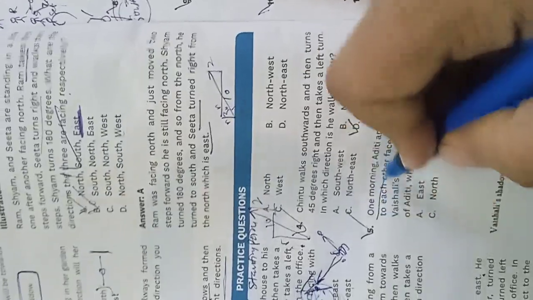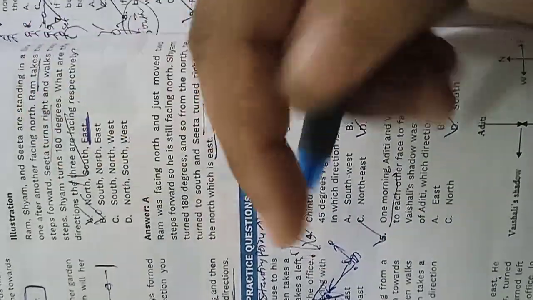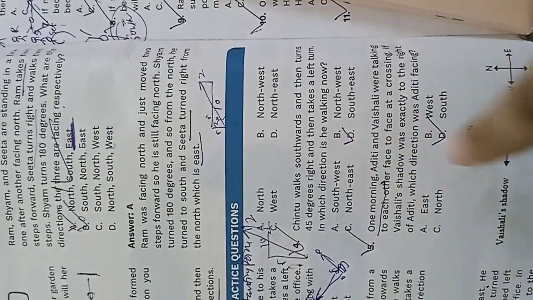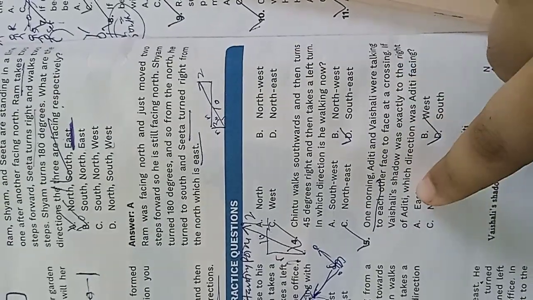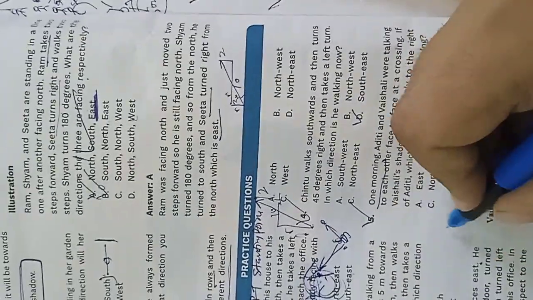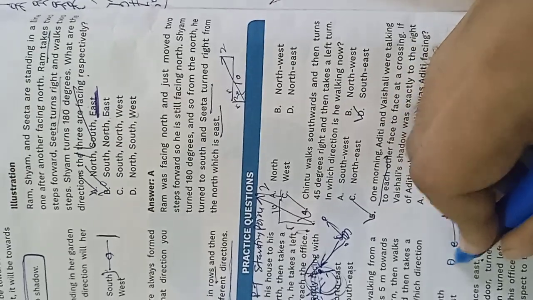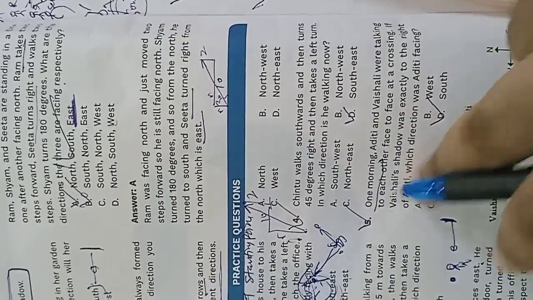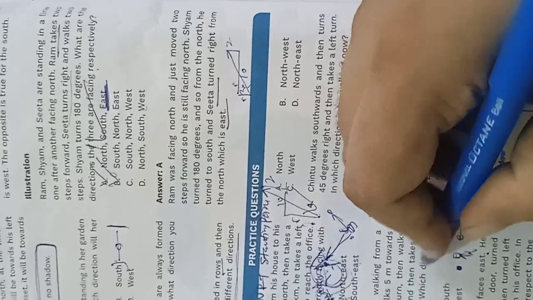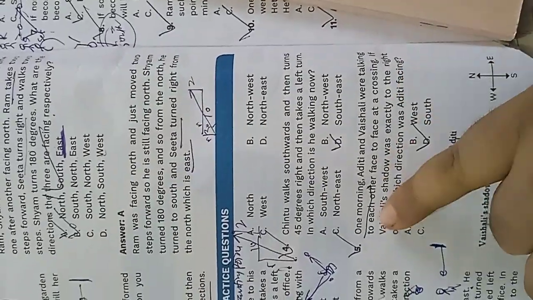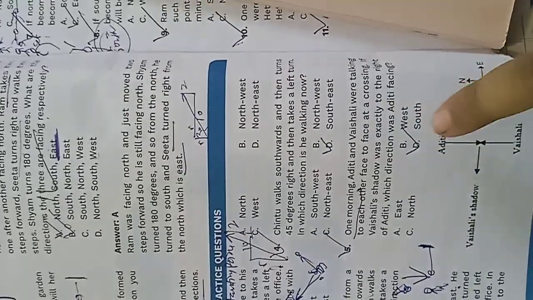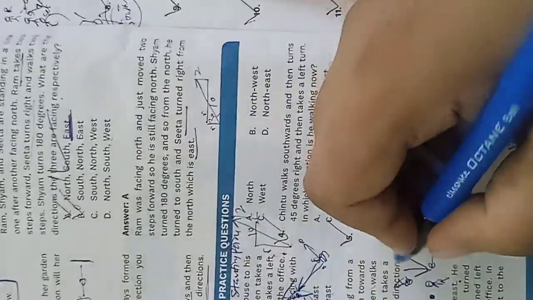From the question statement, one morning means morning time the sun is toward east, face to face means opposite to each other, exactly to the right of Aditi. Vaishali's shadow is, east here, Vaishali here, her shadow will be here, okay, exactly to the right of Aditi, and Aditi is standing here, suppose, then Aditi's right is here only. So yes, Aditi was here, Aditi was facing this direction, south direction, she was facing south direction.